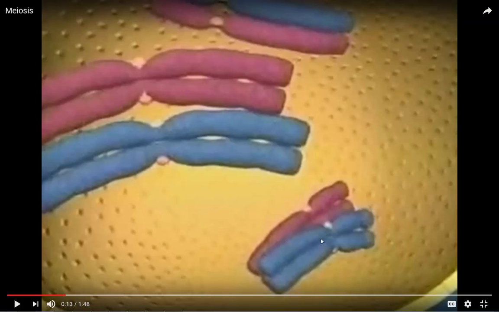So in meiosis, remember prophase 1 specifically, of meiosis 1, the homologous pairs pair up. They kind of come into contact with one another.